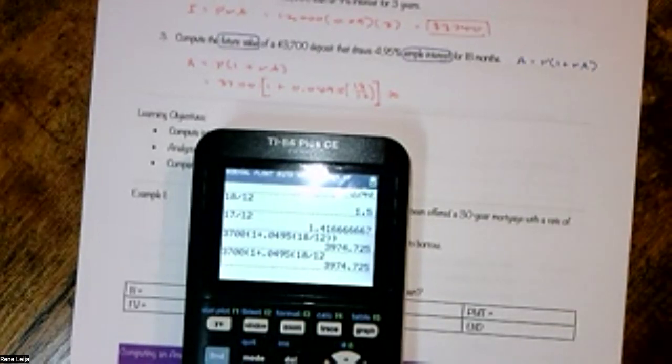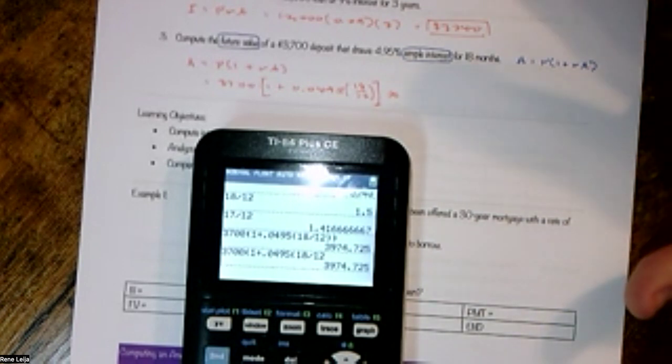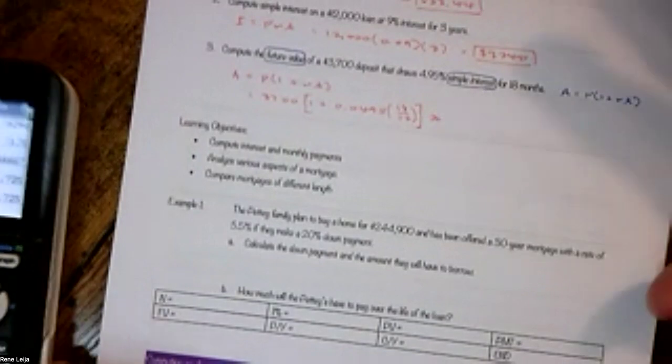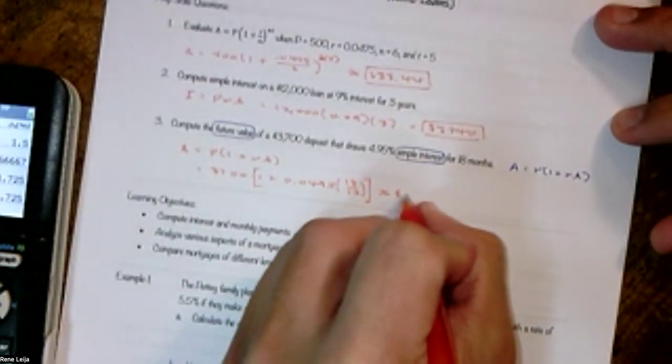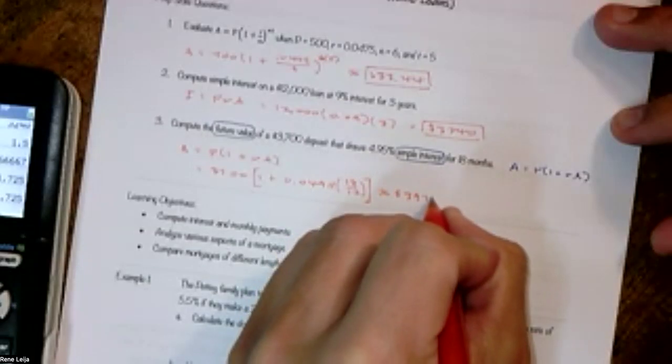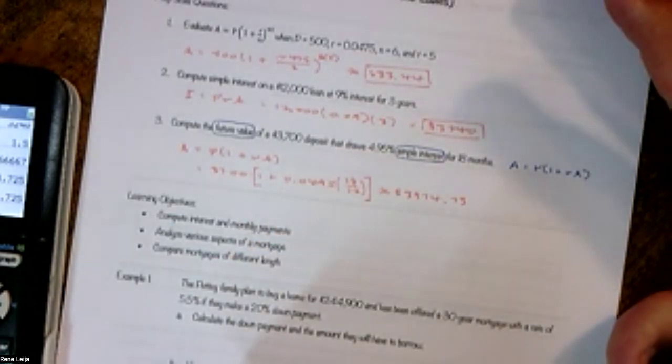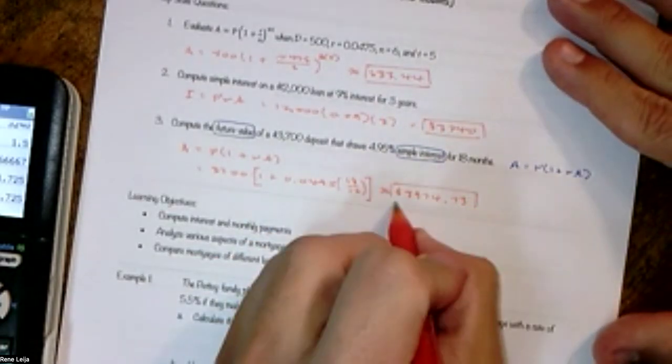I believe if you have an 83 and you try to do this, it's going to tell you you have to close those parentheses. But you technically don't have to on the 84s, I think. And I think the 84 and a regular 84, it works the same way. Anyways, so we get approximately $3,974.73. All right. So compute the future value. Yep. That's how much this will be worth at the end of 18 months.